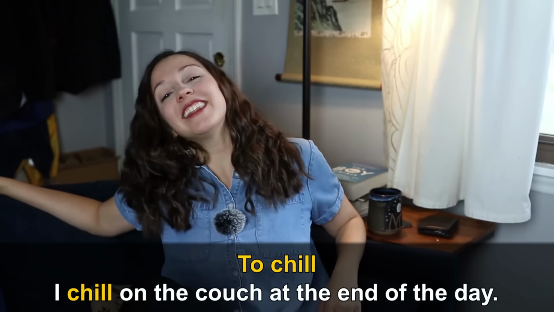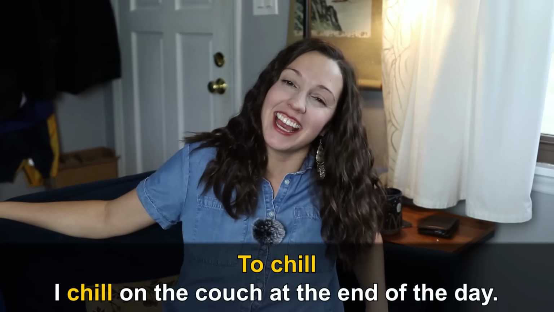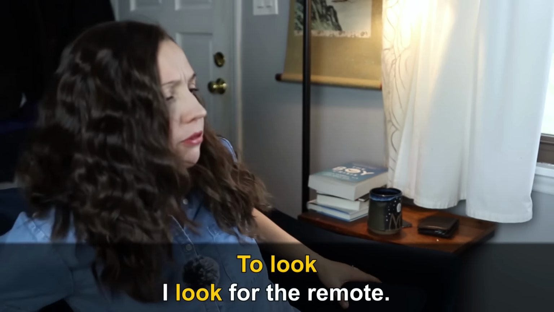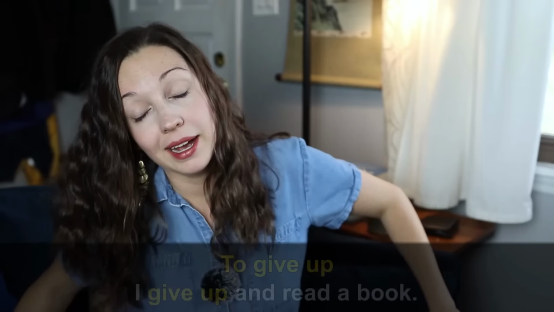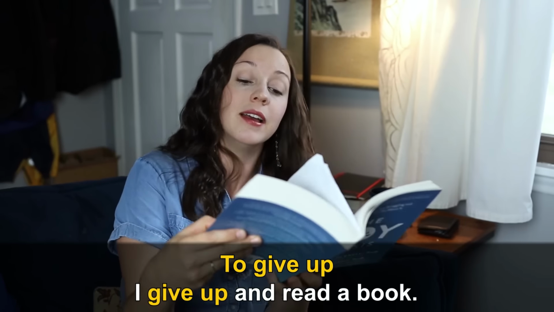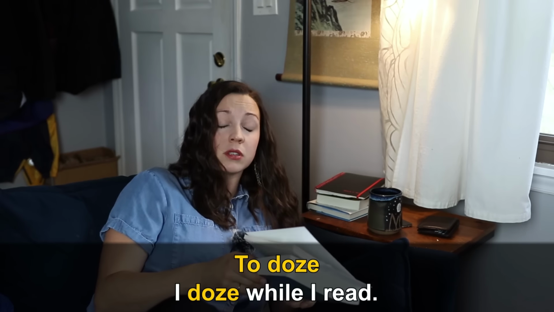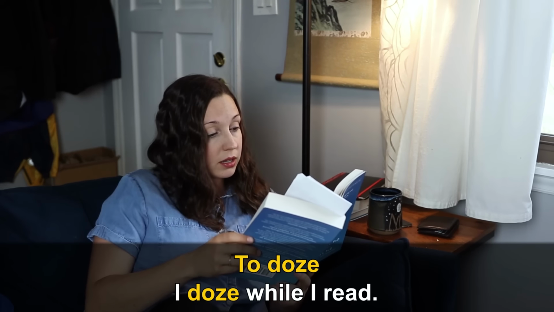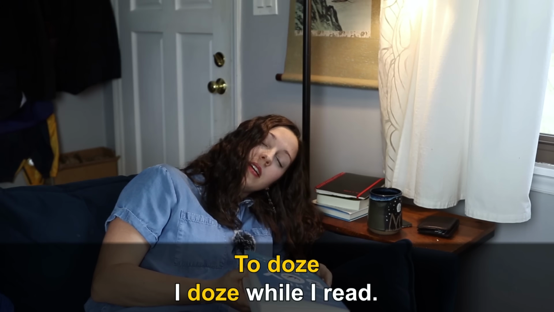Let's get started with the first 10 action verbs in the living room. I chill on the couch at the end of the day. I look for the remote. I give up and read a book. I doze while I read.